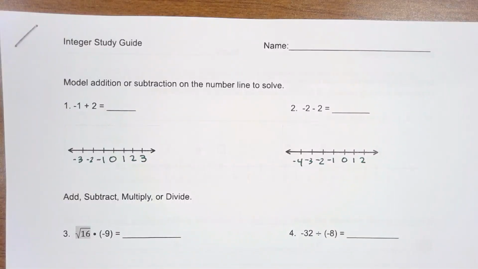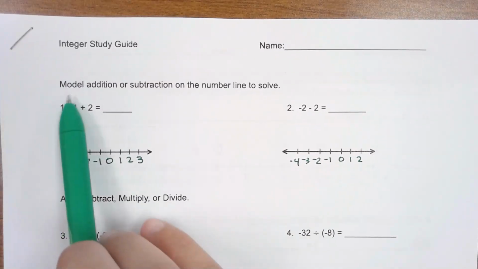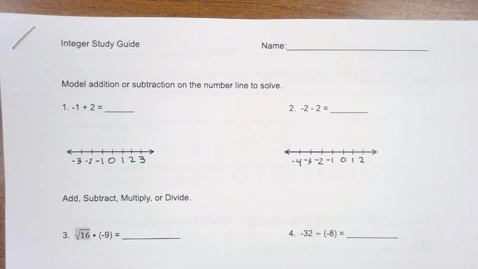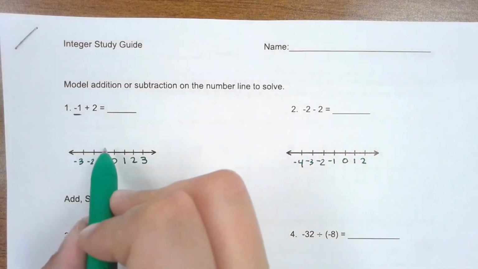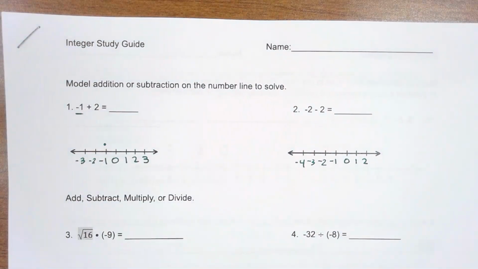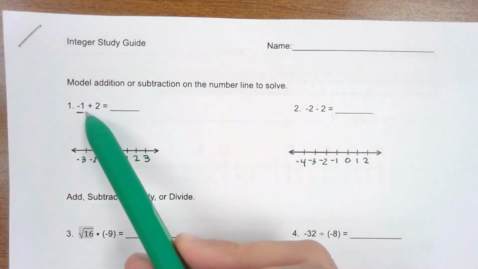Hello, we are going to go through your integer study guide. So the first two questions here, it says to model addition or subtraction on the number line to solve. So whatever number is first, that's where you're going to start at. So I'm going to start right here at -1. And then it says we're going to add 2.